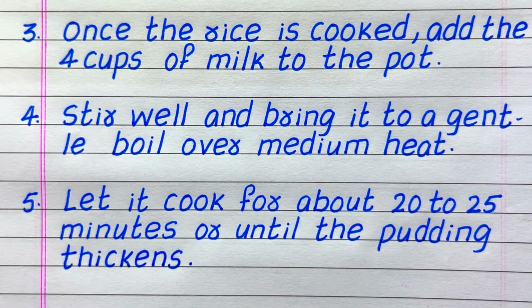Once the rice is cooked, add the 4 cups of milk to the pot. Stir well and bring it to a gentle boil over medium heat. Let it cook for about 20 to 25 minutes or until the pudding thickens.